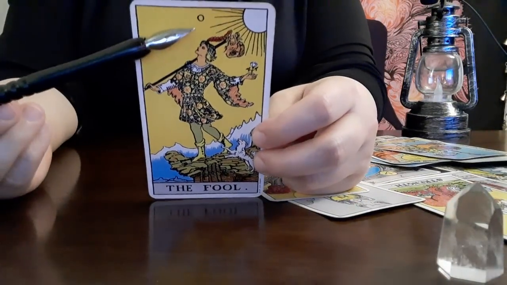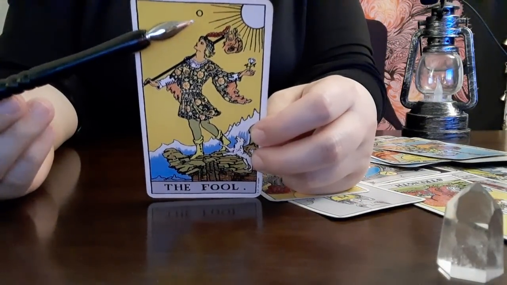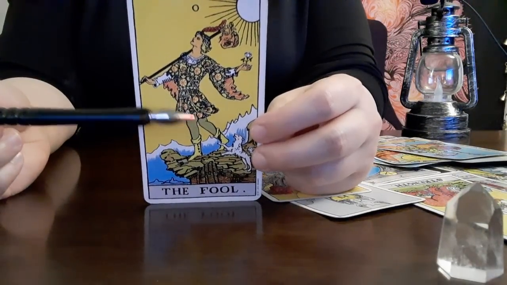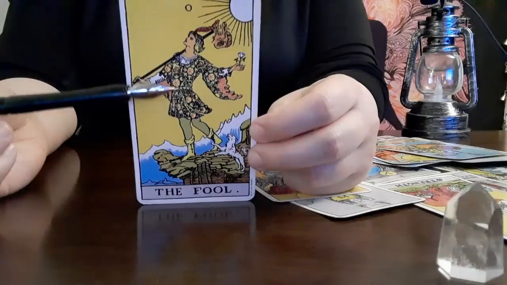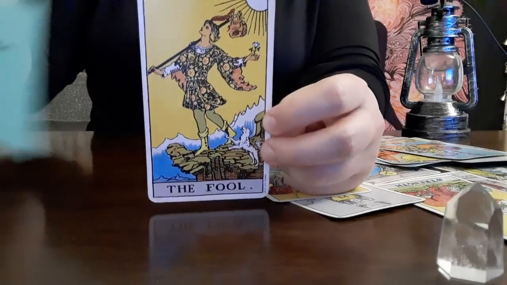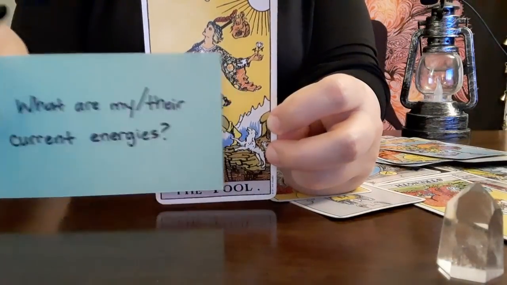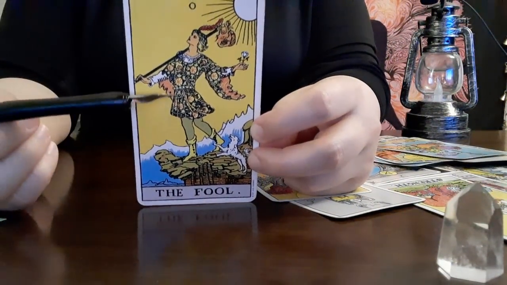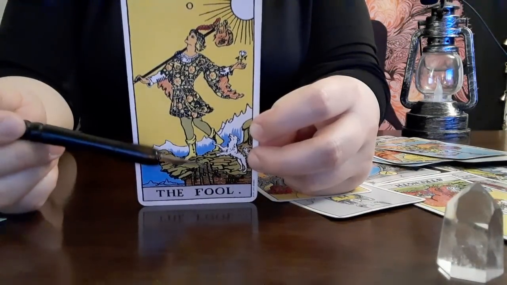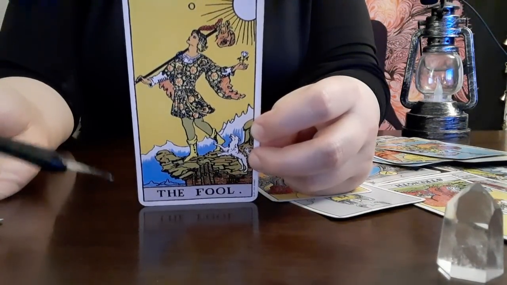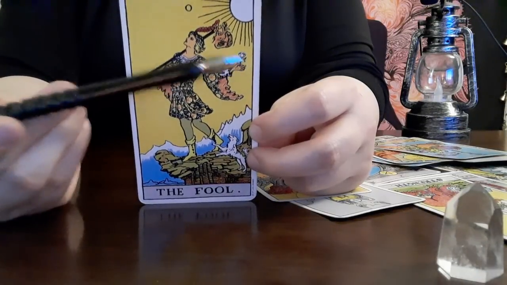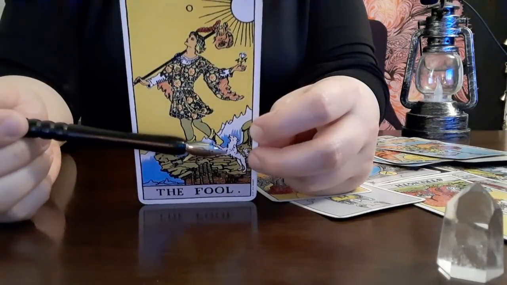So for 0, numerically, it can go either way. It's not positive or negative. It can go either way. So that's why this card is probably a good example of maybe even something neutral. But if you're asking any question, what is the question? We're just going with this one, right? What are the current energies of blank? What is your first impression here? You might look at how this Fool figure is standing at the edge of a cliff. Maybe you're noticing the sun first. Maybe you're noticing the little white rose that he's carrying, or his knapsack, or the dog.